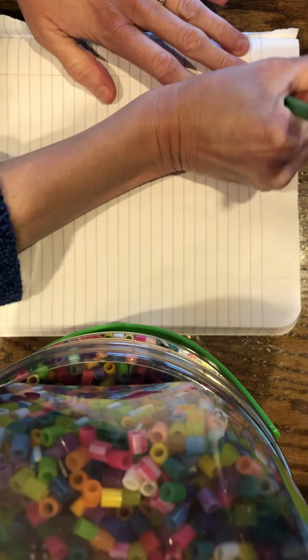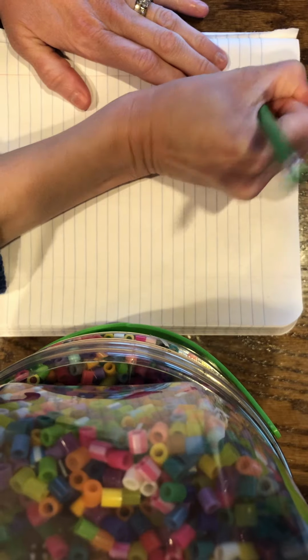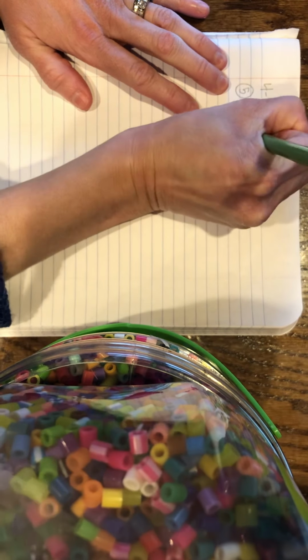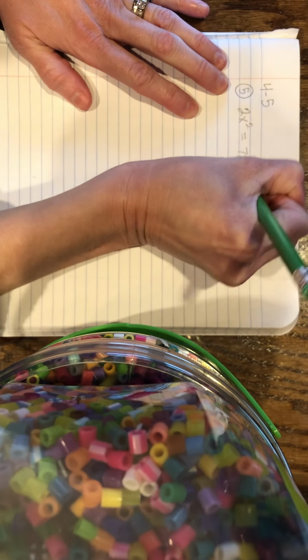So I wanted to get started on some of the questions that you guys had from 4-5 and from 4-7. So let's start with a couple of the examples you guys requested from 4-5. So let's start by looking at number 5. So number 5, they gave us 2x squared equals 7x plus 4.